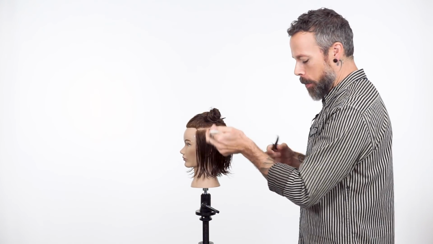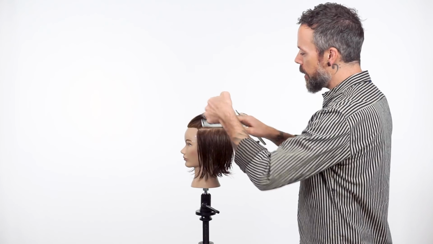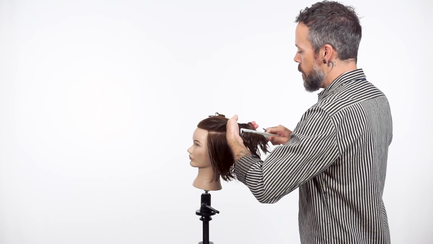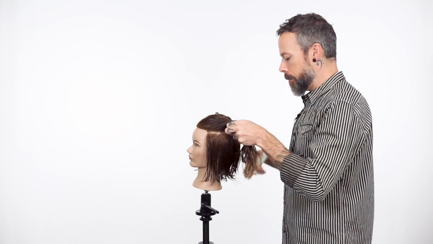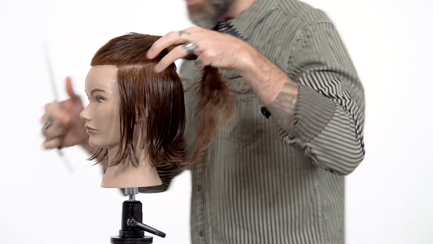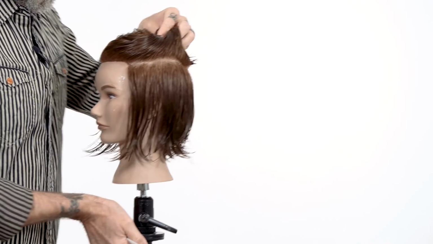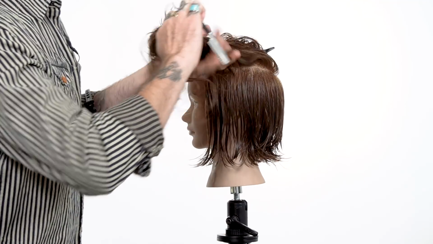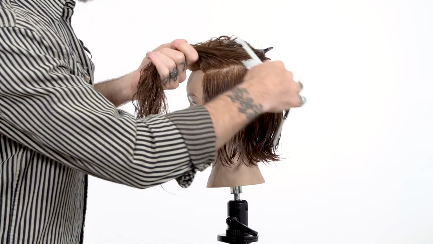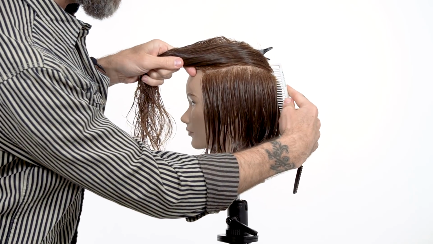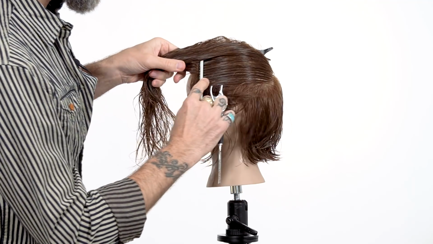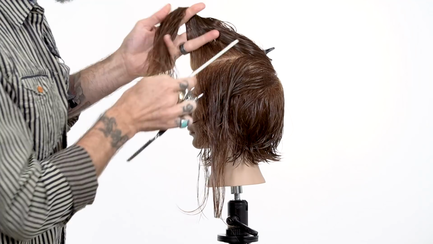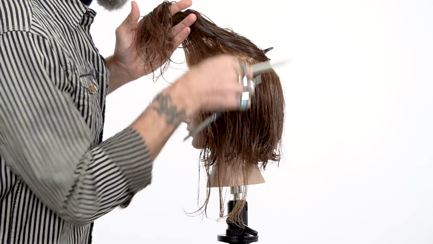So let's get into the top. We're gonna take down just the left-hand side, the left half. And let's go ahead and create more of a horizontal section now. So we're gonna take a horizontal section from the back all the way to the front, and we need just enough hair to get a nice guide section.